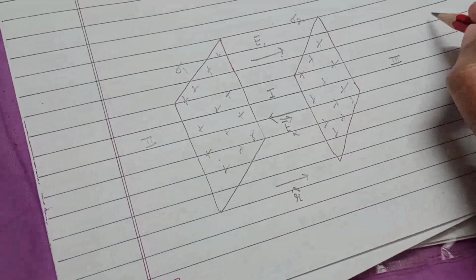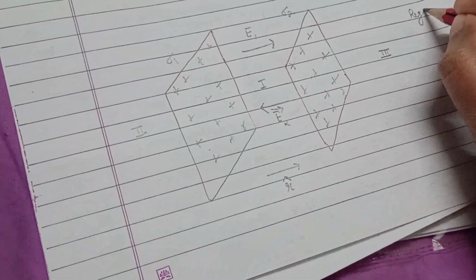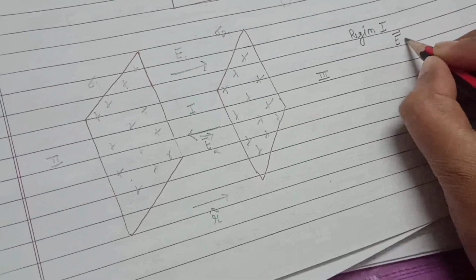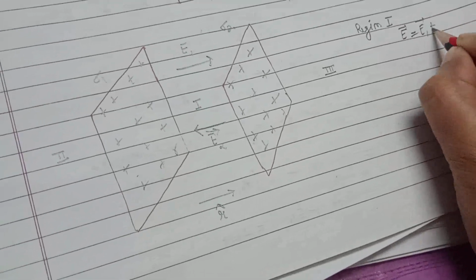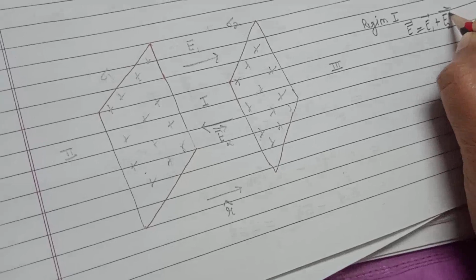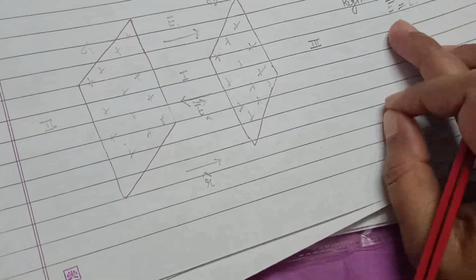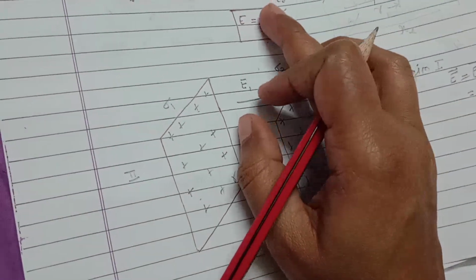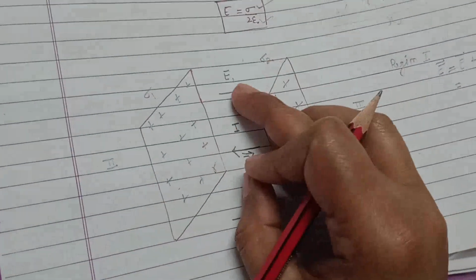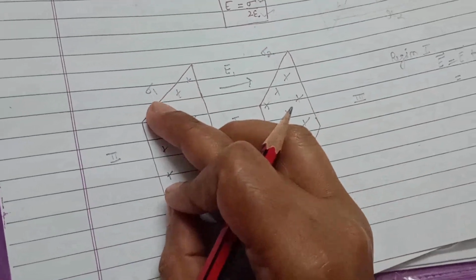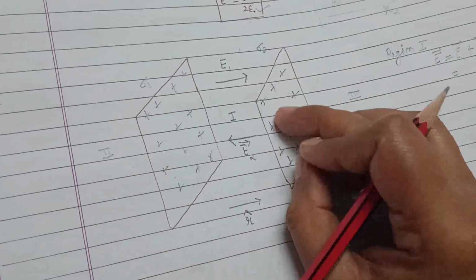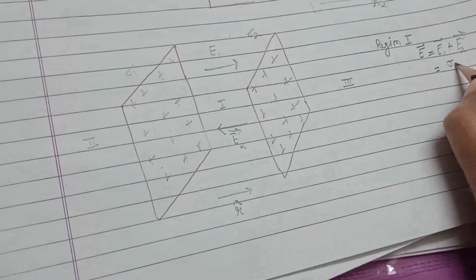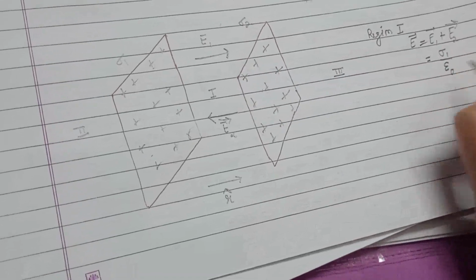So write down here, for region 1, the net electric field is given by E1 plus E2. Put the value of the electric field. You know very well the electric field due to a thin sheet is given by sigma by 2 epsilon naught. For E1 we take the surface charge density of this surface, and for E2 we take the surface charge density of this surface, sigma 2. So sigma 1 divided by epsilon naught.